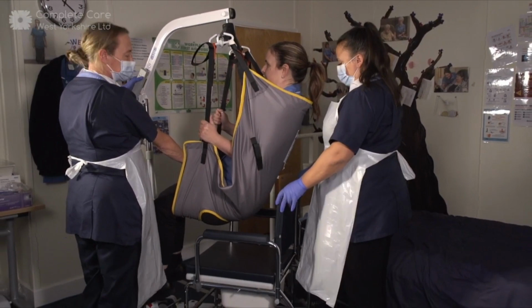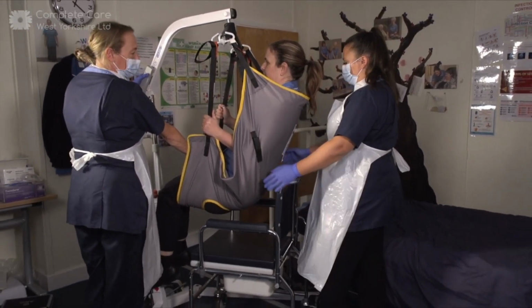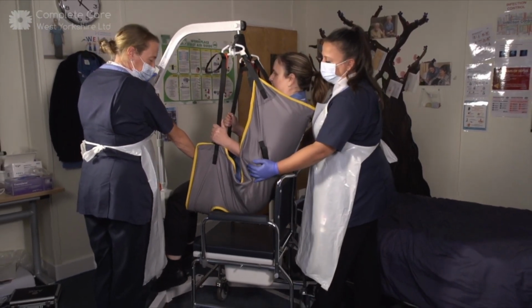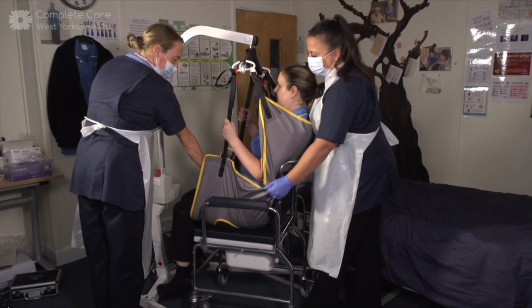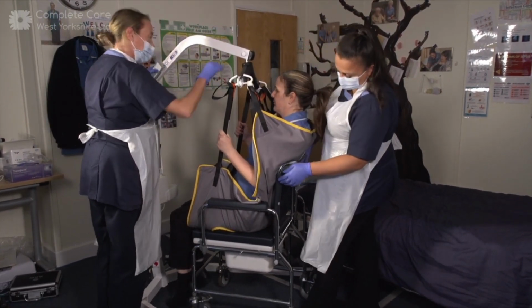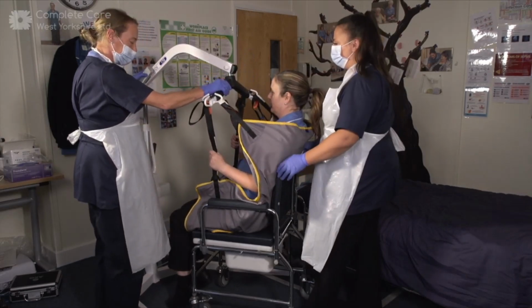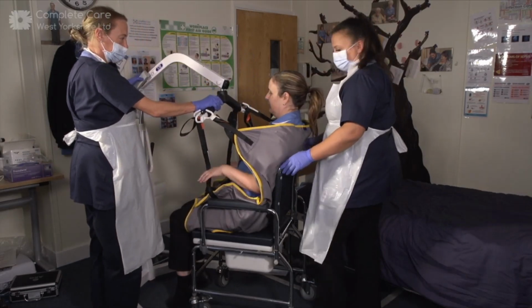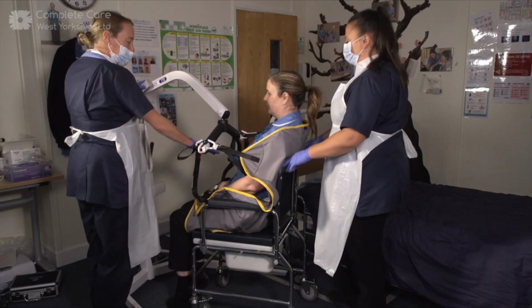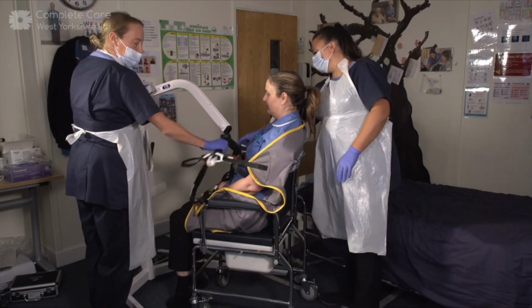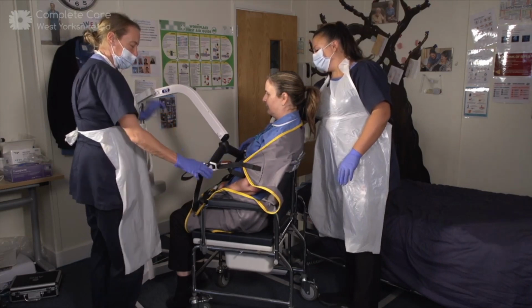When service user's in position, then we're going to lower into the chair. Ensure the brakes of the commode are on. Always keep the bar away from the face. Lower the bar enough to the bottom so if it swings, it's not catching anything.